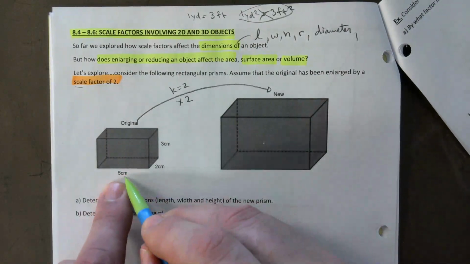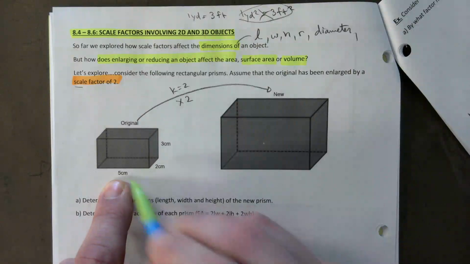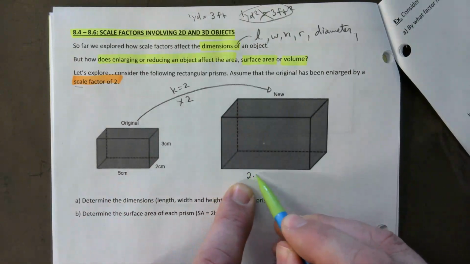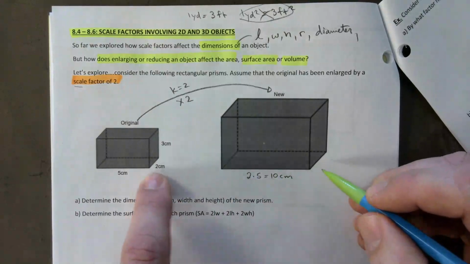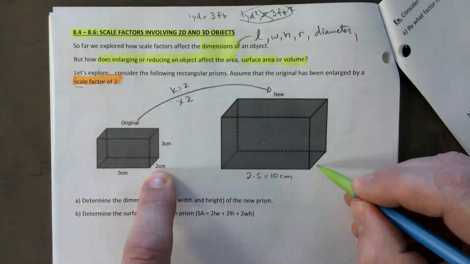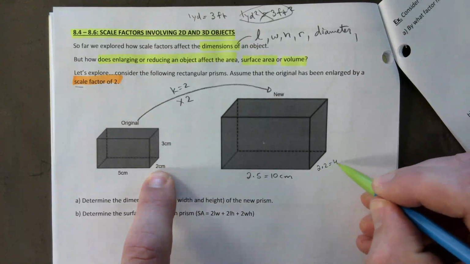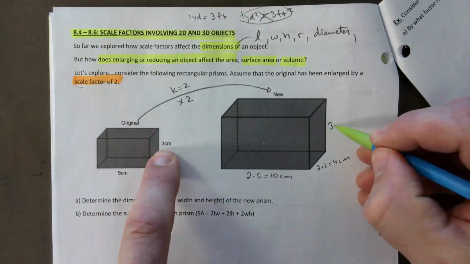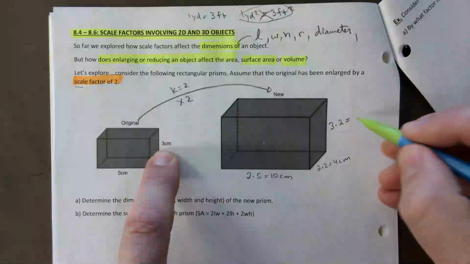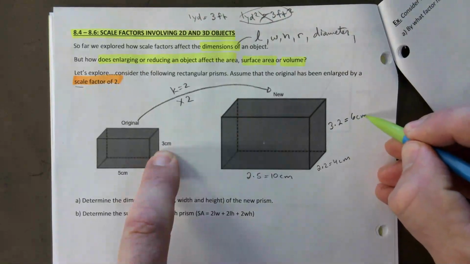So if this is 5, then this would be 2 times 5, which will be 10 centimeters. If the width is 2, then this is 2 times 2, this is 4 centimeters. If you're looking at the height, guess what? 3 times 2, it's 6 centimeters.